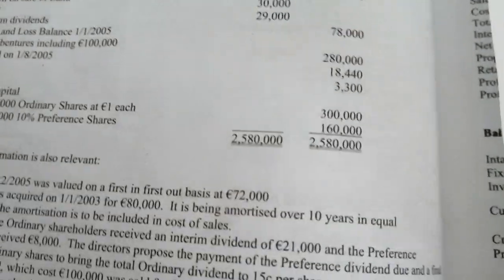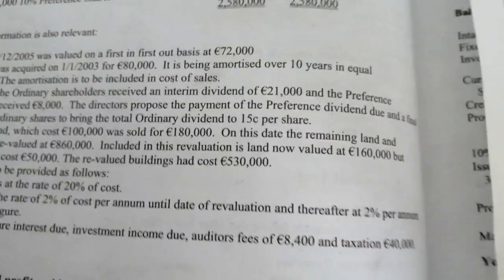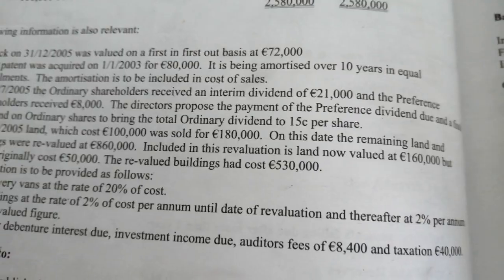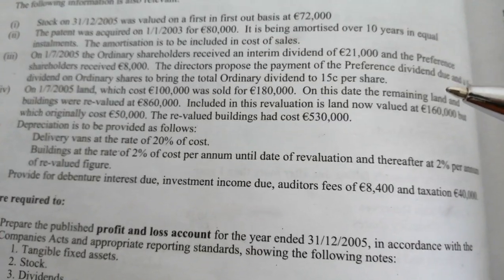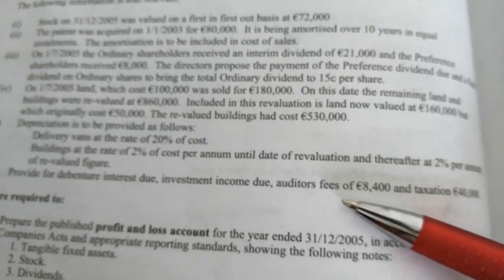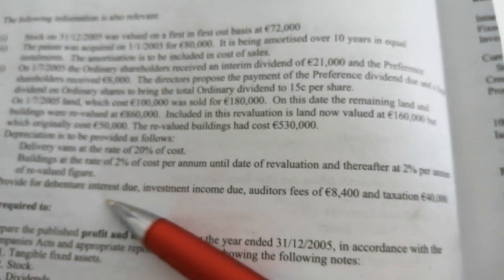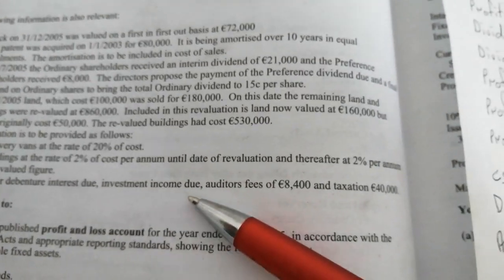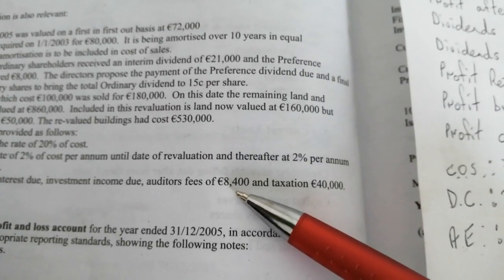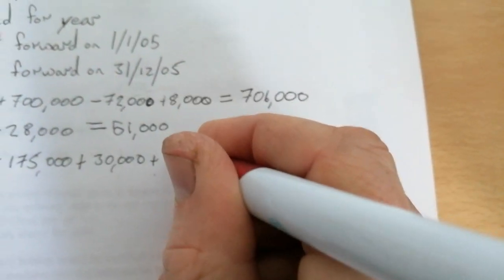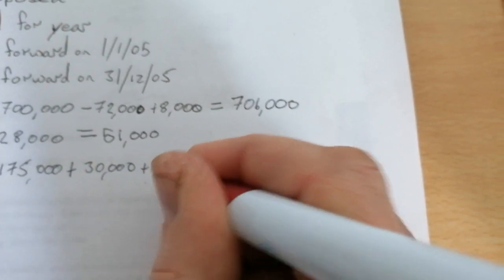Okay, so if we go down further, then we've already said we've got to depreciate the buildings, so we'll have a look at that in a moment because that's probably a bigger calculation to do. But for now, if you have a look down here at the bottom, the very last one, it says part 6, provide for debenture interest due, we will; investment income due, we will; auditor's fees, so that's your accountant's fees, 8,400. We'll certainly have to add that in, and the taxation is not an expense, so plus 8,400. And then the last thing we're going to have to do is depreciate the buildings. So let's have a look.